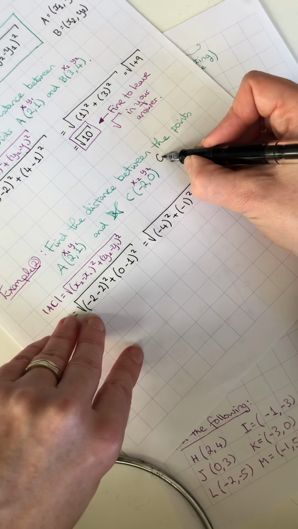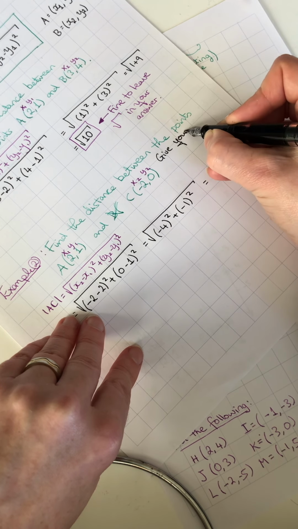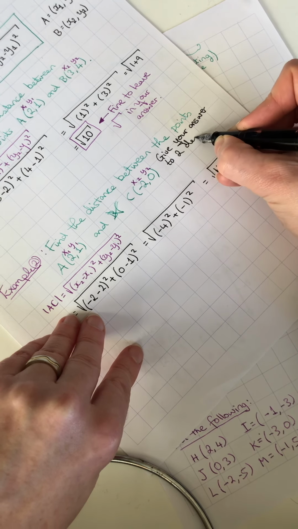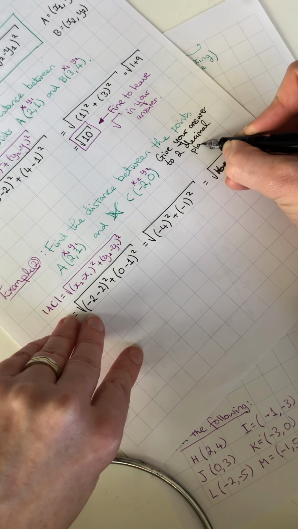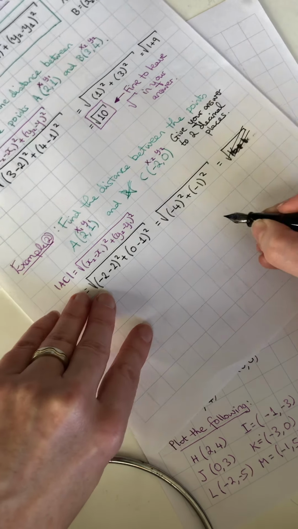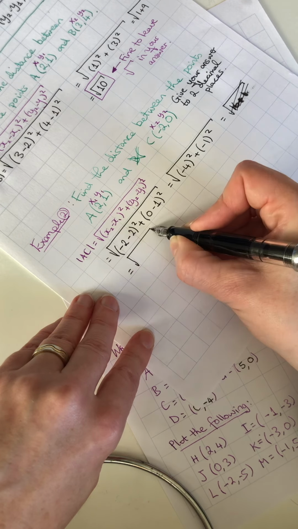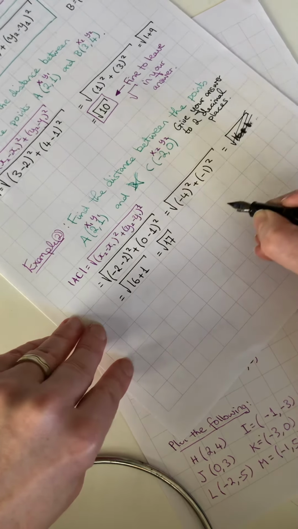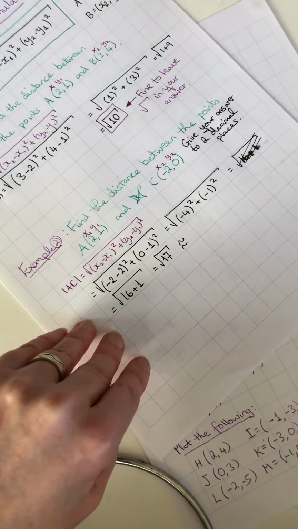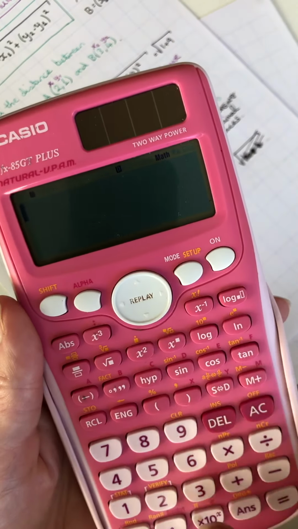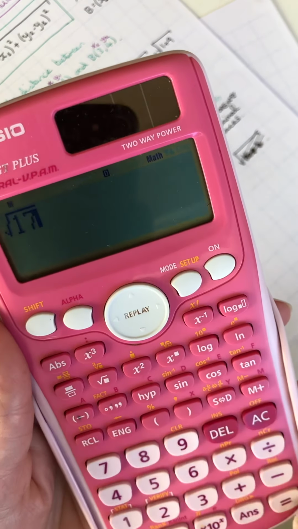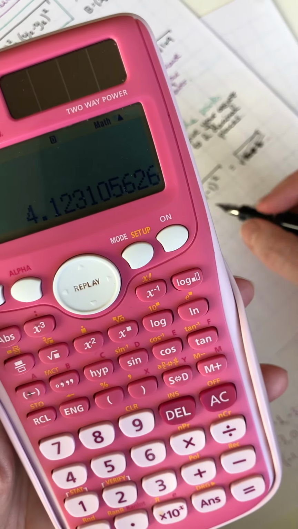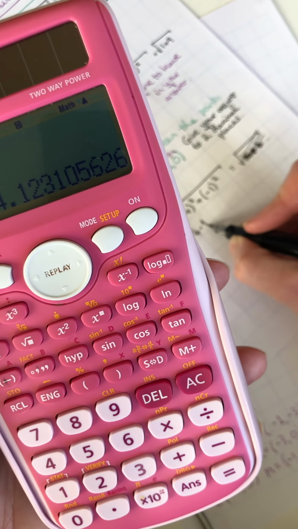Oh, I forgot to say, we're going to give your answer to 2 decimal places. And I'm after smudging this, so I'll write it again down here. So that's the square root of 16 plus 1, which is the square root of 17. Now, again, when I type the square root of 17 into my calculator, hope you can see this, it just gives me the square root of 17, then I press my S-D button, and that is approximately 4.12.